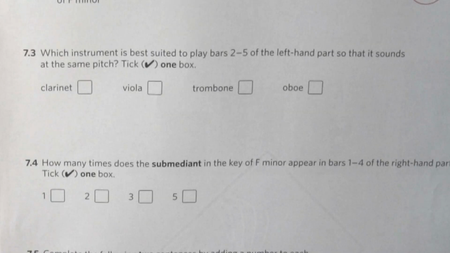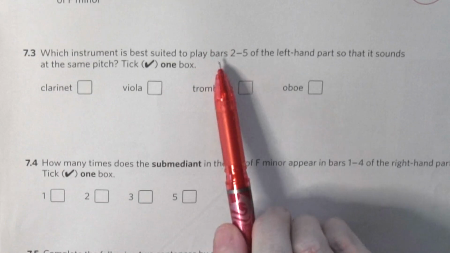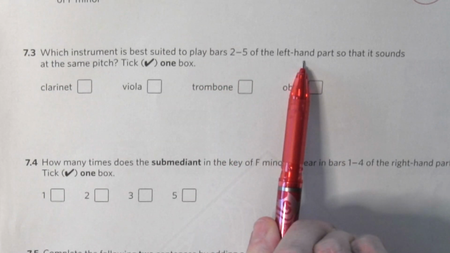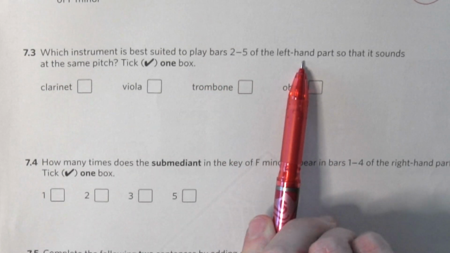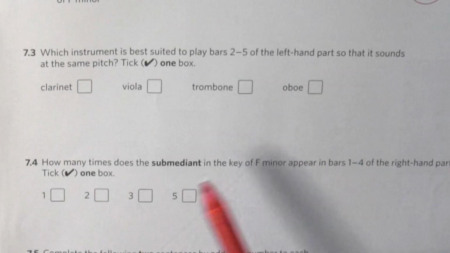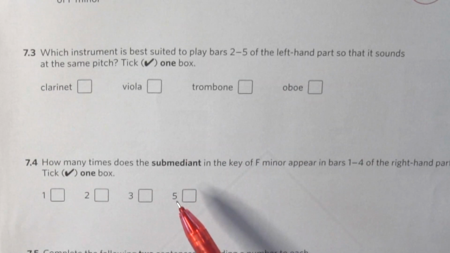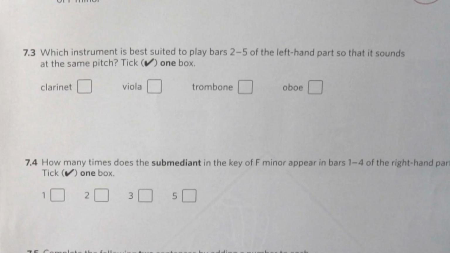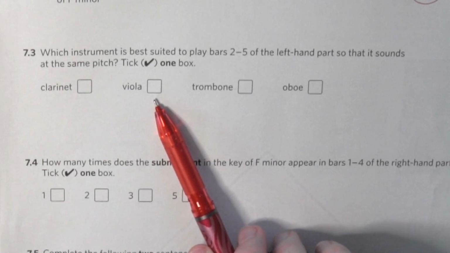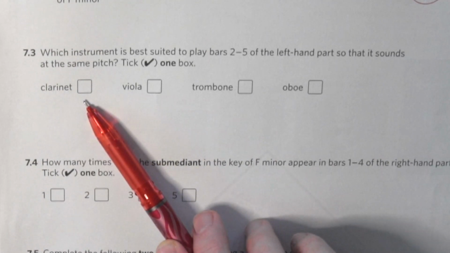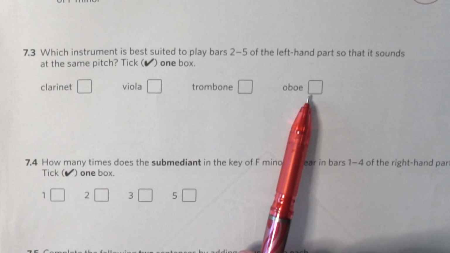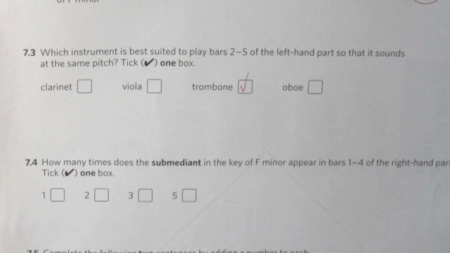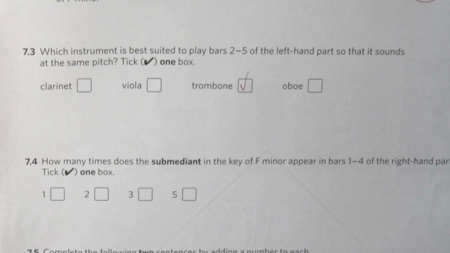Question 3. In this question, we need to tick the box that shows which instrument would play bars 2 to 5 of the left-hand part without struggling. Okay, the left-hand part is in the middle register, and then it goes slightly lower. Definitely not the viola, can't play that low. Clarinet can't play that low. Oboe can't play that low. So the only one is the trombone, that is very big and can go really low.